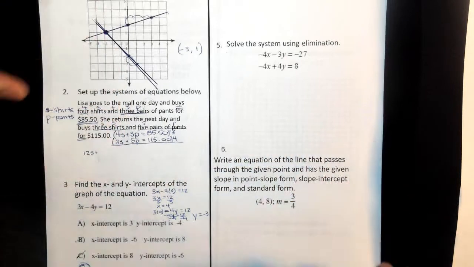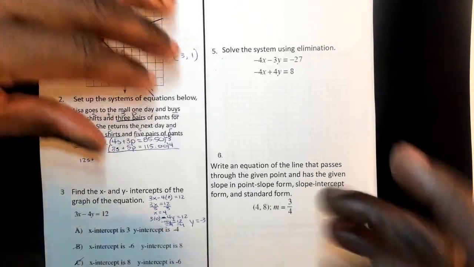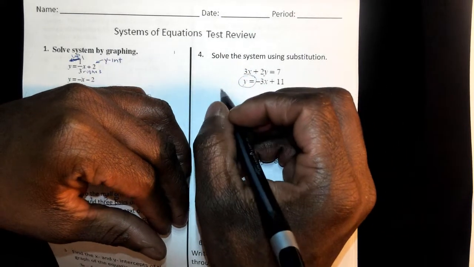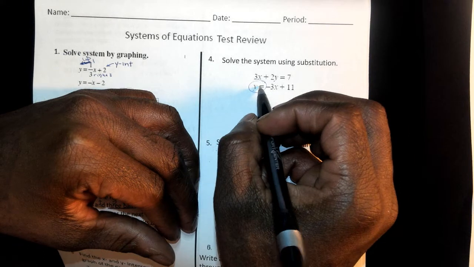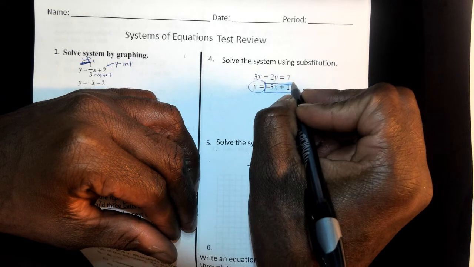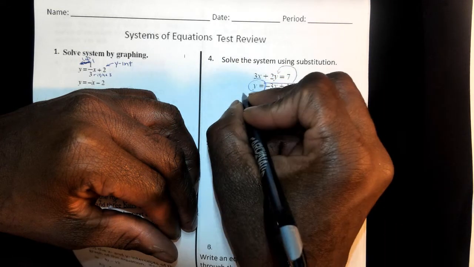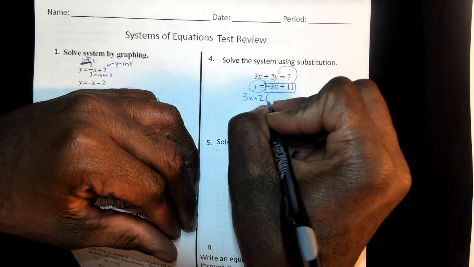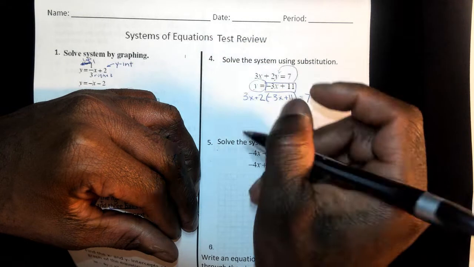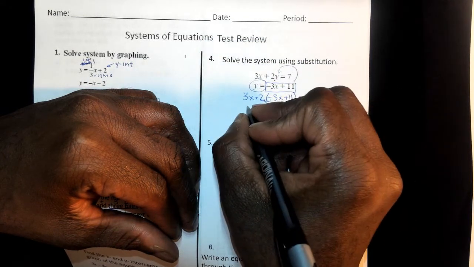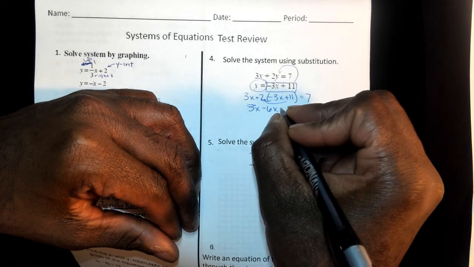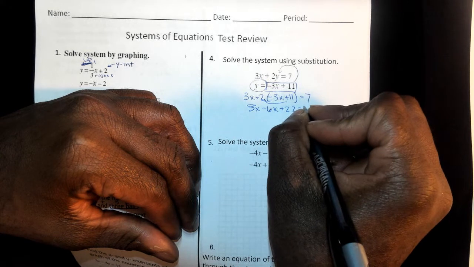Alright, solving by substitution. Anytime you have a variable solved for, y equals, x equals, z equals, whatever equals, you can take what that variable equals and substitute it in. So we could take negative 3x plus 11 and plug it in for y. So we get 3x plus 2 times negative 3x plus 11 equals 7. Alright, then you distribute. You have 3x minus 6x plus 22 equals 7.